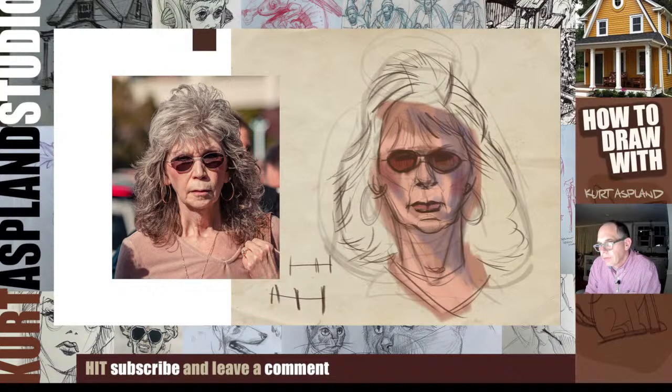Now it's just a matter of starting to go into it and slowly work each area.